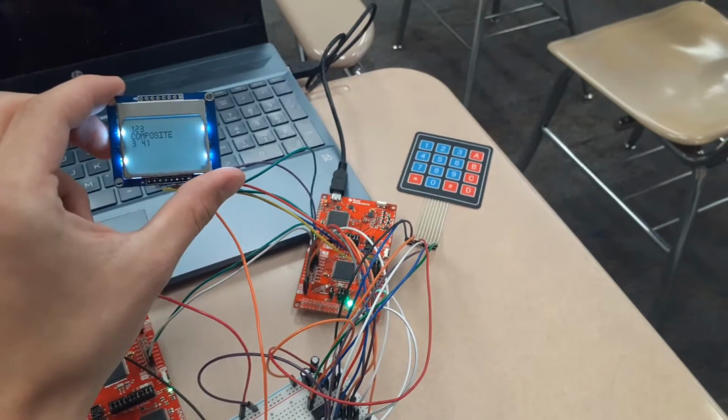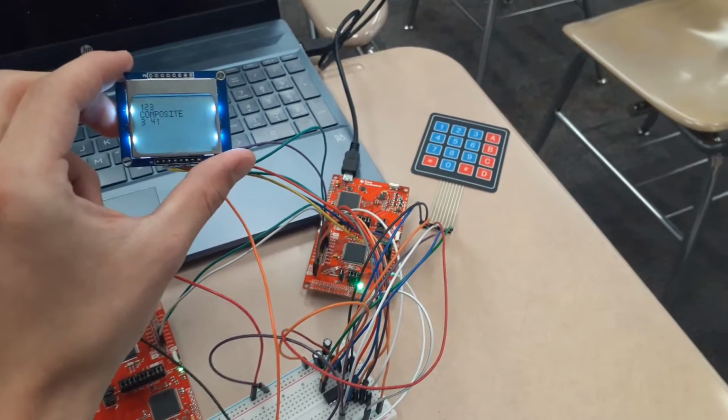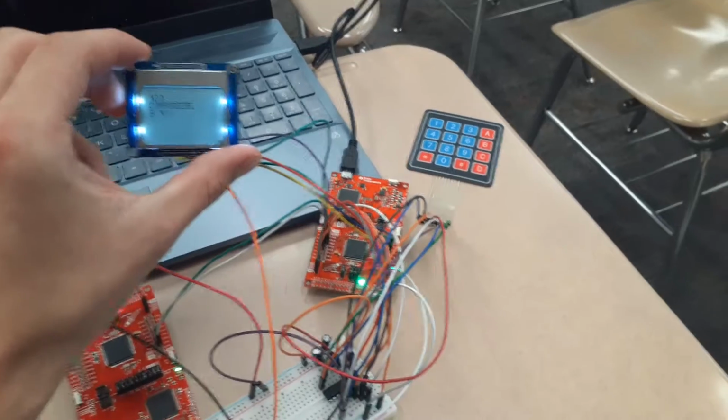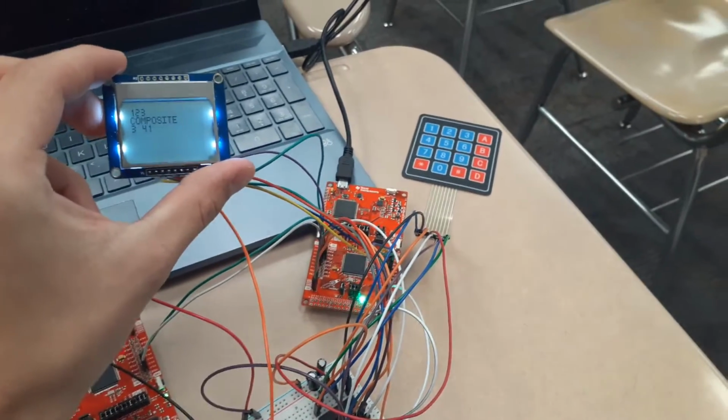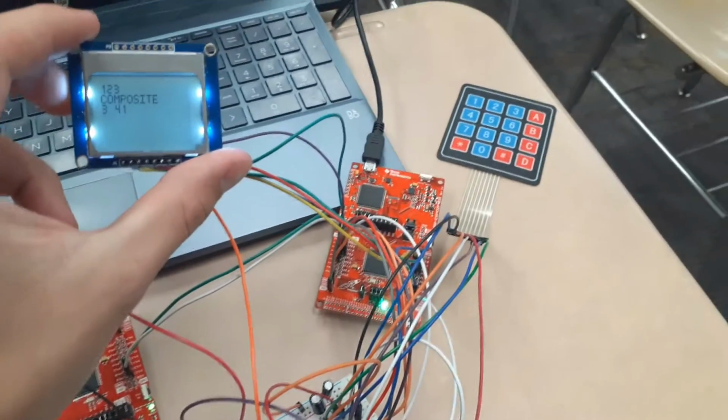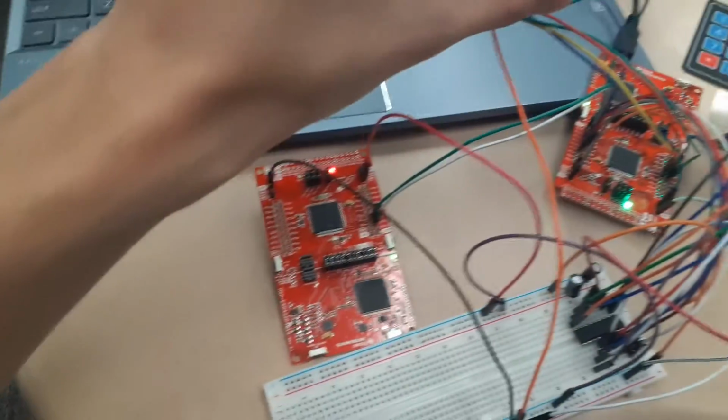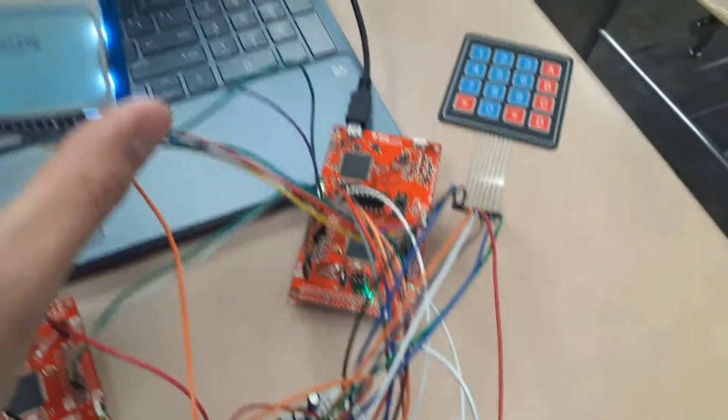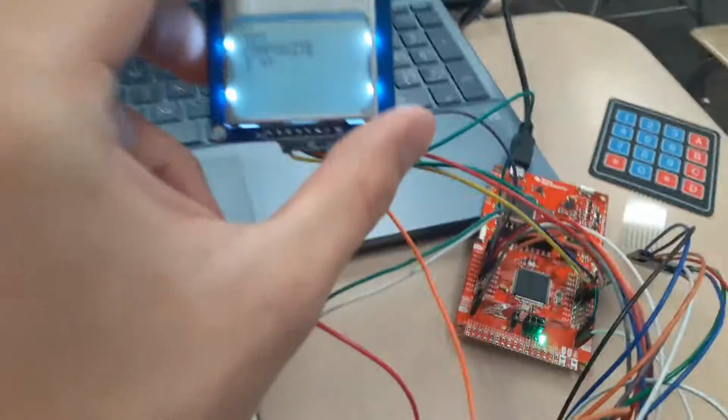This is my demonstration for my microprocessor-based system design final project. The idea of this project was to have a distributed primality compute cluster. So this board on the right is designated as the master board, and the board on the left is the slave board. So from the keypad, we can enter in a given number.